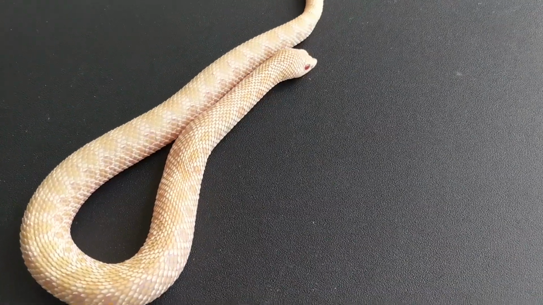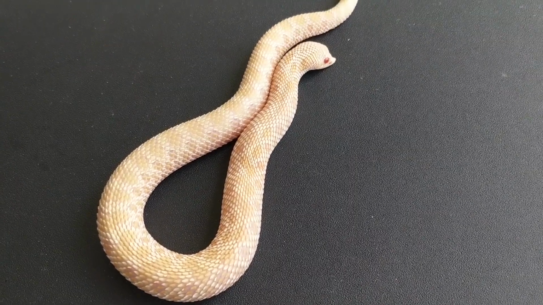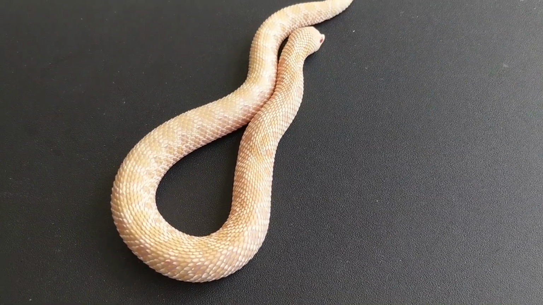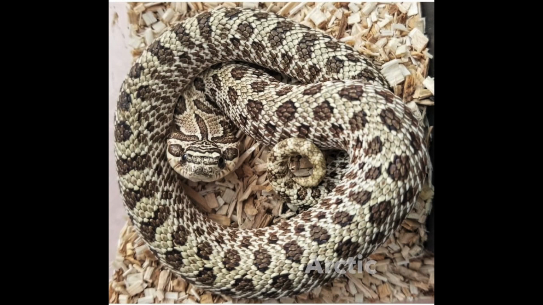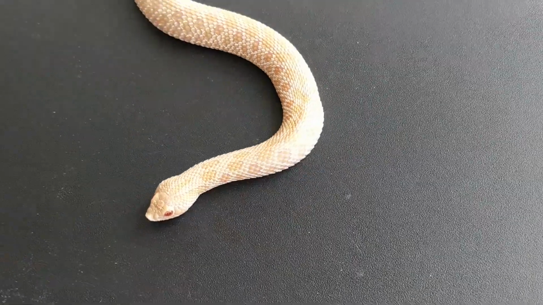So by itself, the Arctic is a form of an axanthic. So basically you usually have an animal that has more of a white background, grayish background, and then around their pattern, especially their head pattern, is usually outlined in dark black or melanin. And as they age and they shed, they have more contrast with their pattern and their background color.